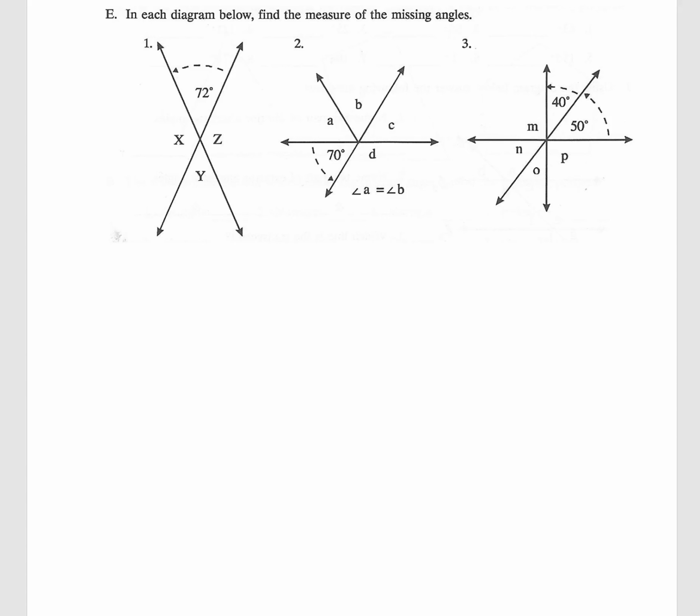Part E asks us to find the measure of the missing angles in each diagram below. So starting with question 1, we can see that what we have here are two straight lines that are intersecting. So we know that angles opposite to each other have to be the same measure. So 72 is opposite to angle Y. So we know that angle Y has to also be 72 degrees.